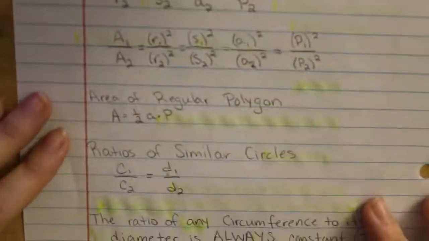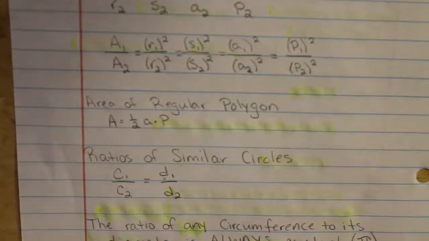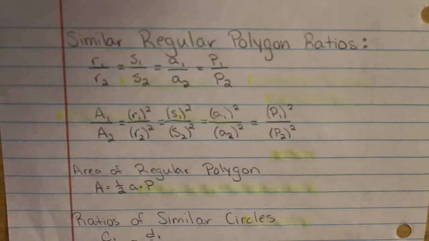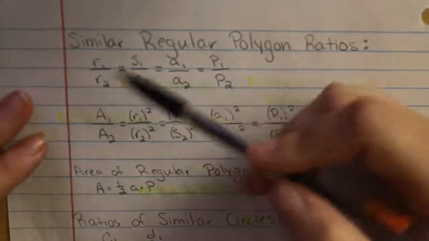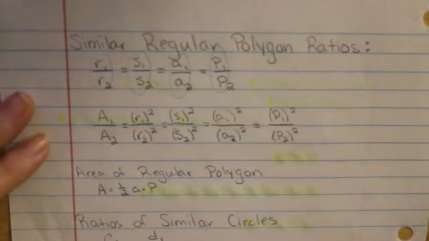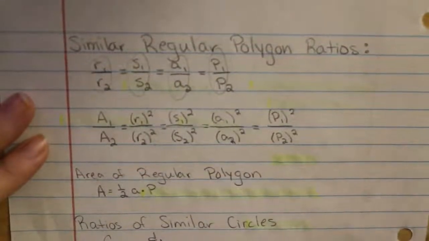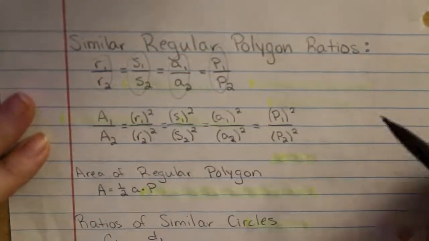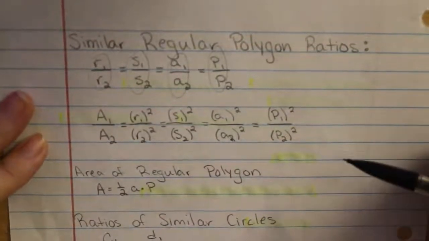Okay? Now on the back here, I've got a lot of highlighting through it, so I will highlight in a different color. So we've got the ratios, the similar polygon ratios. If you'll notice, I've got radius, side, apothem, perimeter. Those ratios are all equal to each other if they are similar regular polygons.